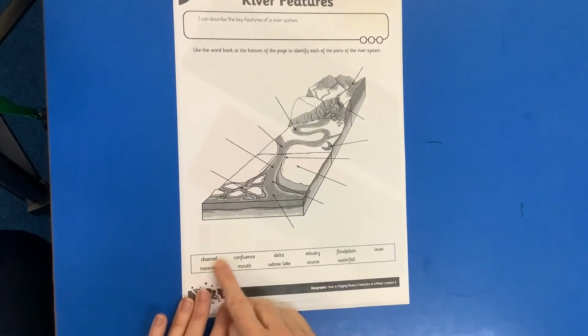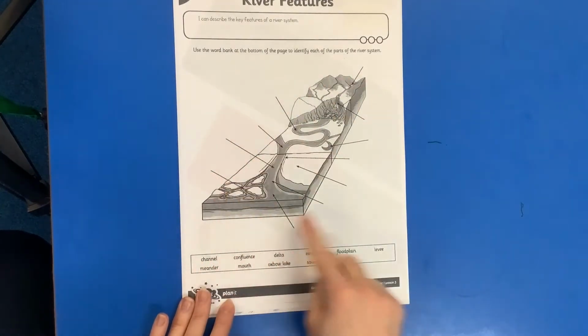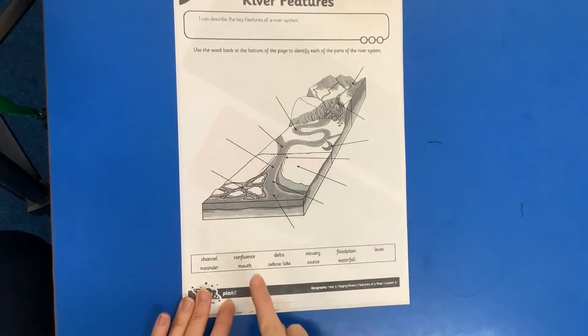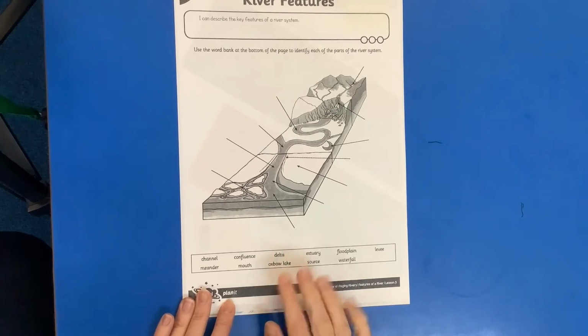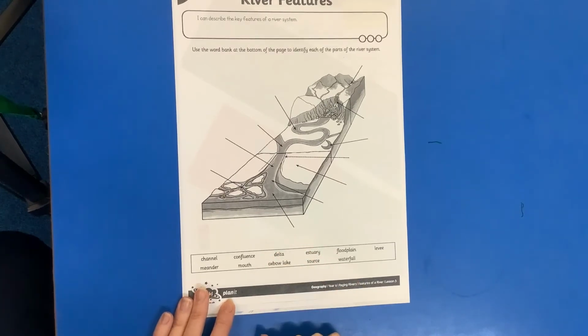So you can either cut these words out, put them where you think they should be, or you can write the words straight on if you're feeling more confident. Start with the easy ones. I won't tell you which the easy ones are. You can work that out for yourself, and then you can move on to the harder ones. The answers are coming up. Please have a go first, see how many you can get on your own.